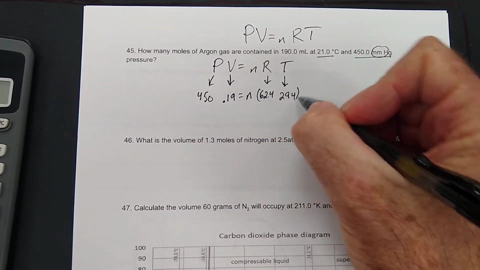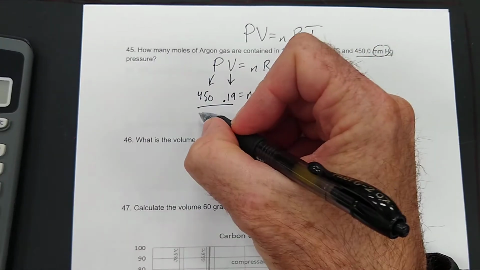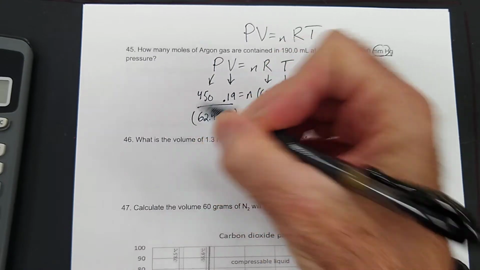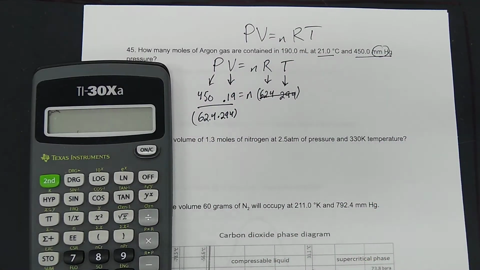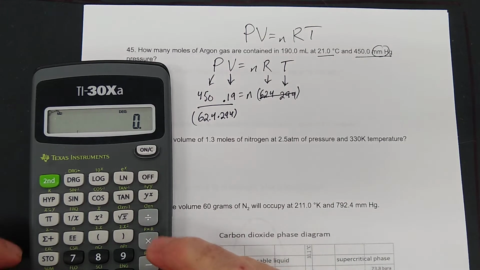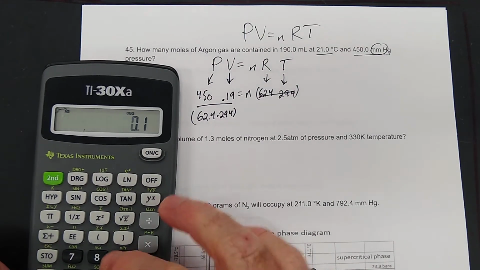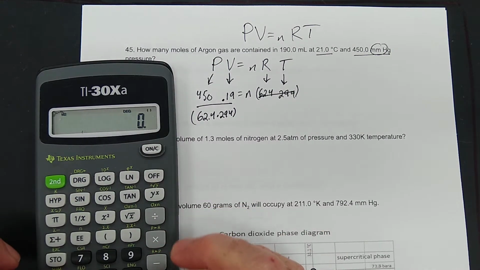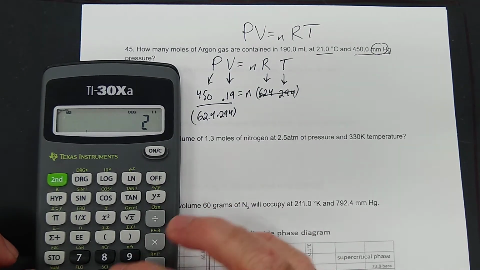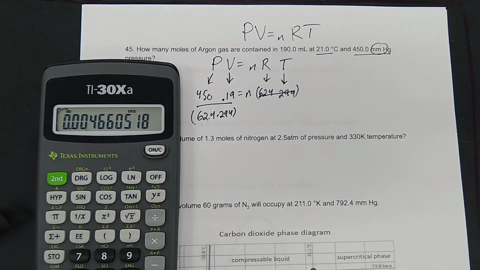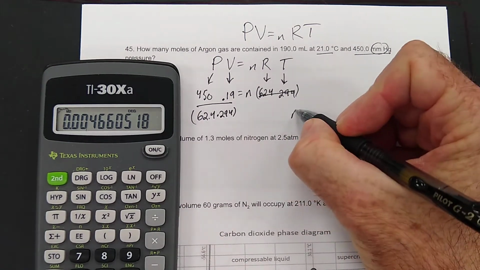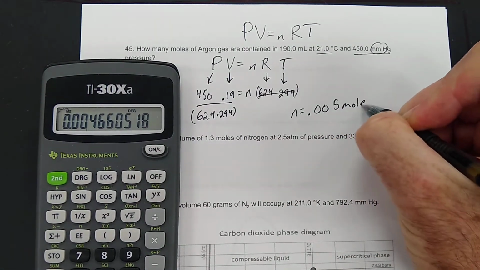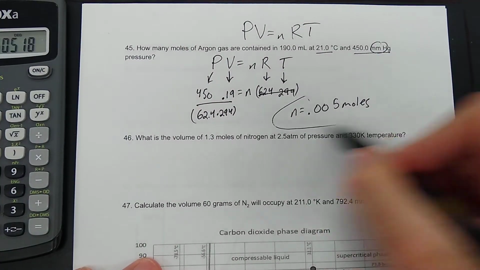Now I'll show you. I'm going to cross multiply 62.4 times 294 right there. And then we'll calculate this: 450 times 0.19 divided by parentheses 62.4 times 294, close those parentheses, equals 0.00046005 moles. All right, let's keep rolling.